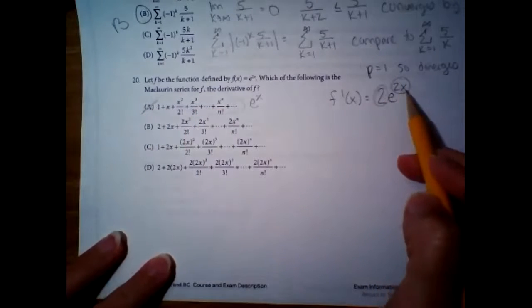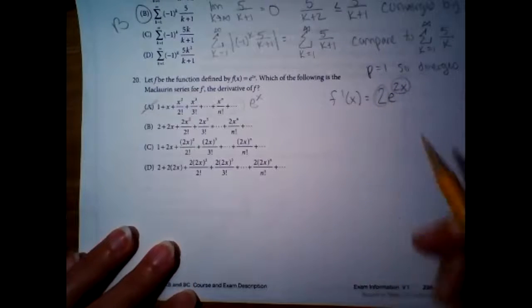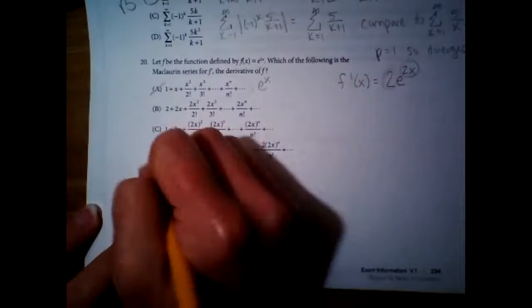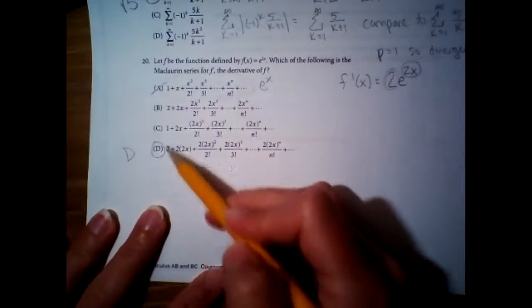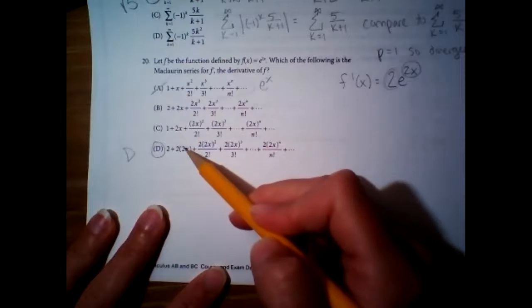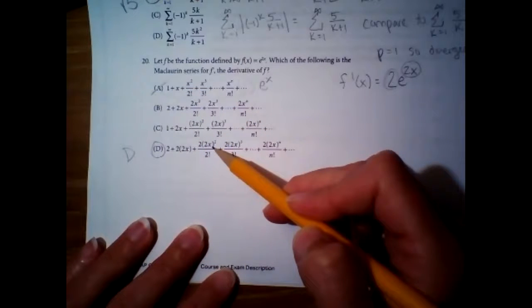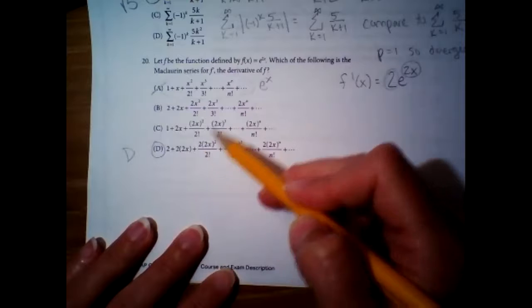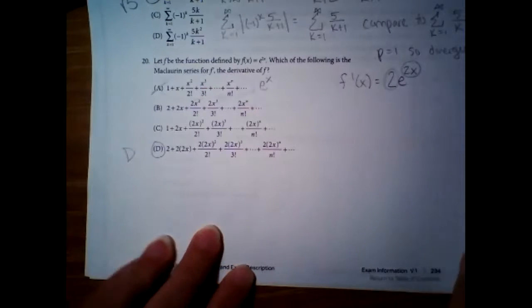So everywhere there's an x, we want to replace it with 2x, and then we want to multiply the term by 2. And so D is going to end up being the answer. If you look at that one, there's nothing to replace, but you just multiply it by 2. Here, you're going to replace x with 2x and then double it. And then same thing here, you're replacing x with 2x and then doubling it. And so that's what's going on in choice D. So D is your answer.